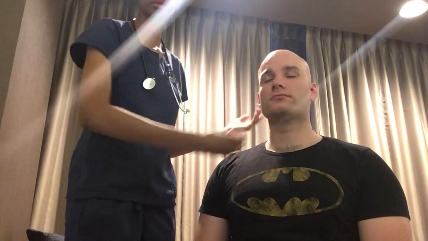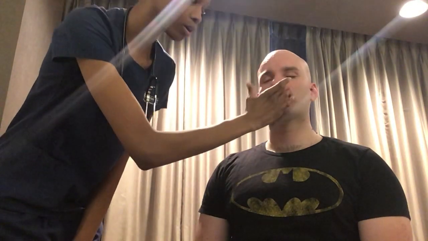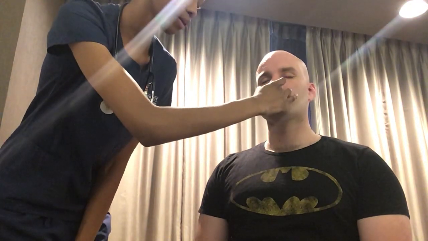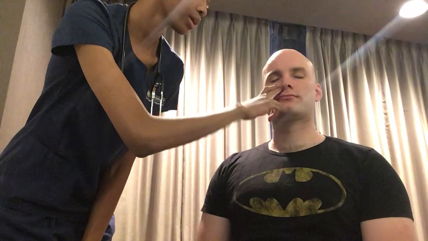We're going to go down to the nose. At this point, I don't have anything to make him smell with, but we would ask him to close his eyes and with something under his nose, ask him to smell to see if he can smell. And what we'll do is occlude one naris and ask him to blow out, and then the other and ask him to blow out. Thank you. So next I'm going to go over to the ears.